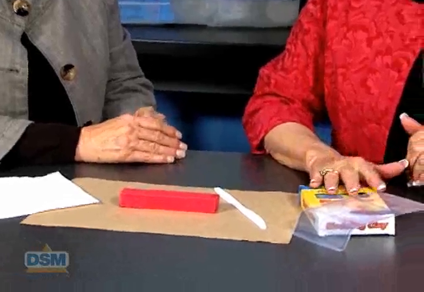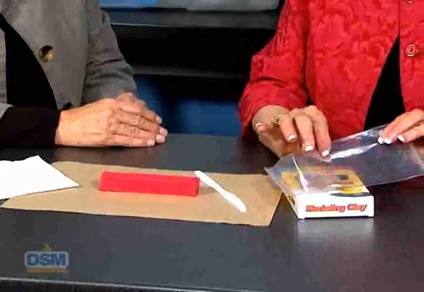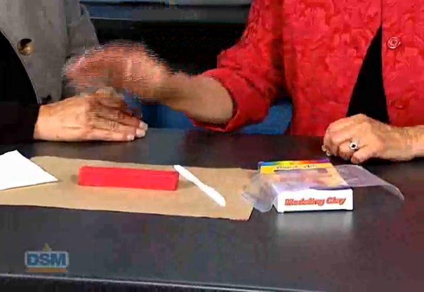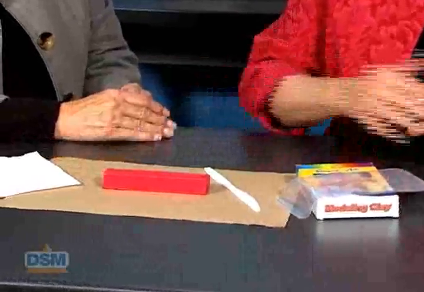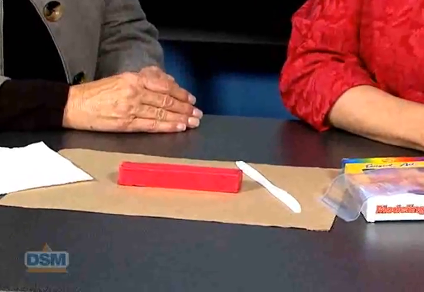What might the scratches tell you about the path of the glacier? Well, it probably would tell you the direction that the glacier is moving. Okay. In this part of the activity, the students will need a plastic knife, a stick of clay, a reclosable zip bag, a sheet of newspaper, and a paper towel to create the model.